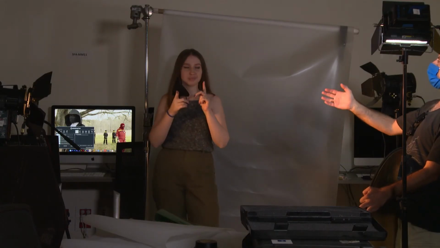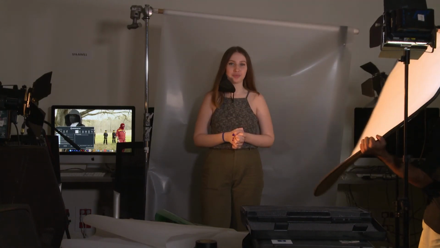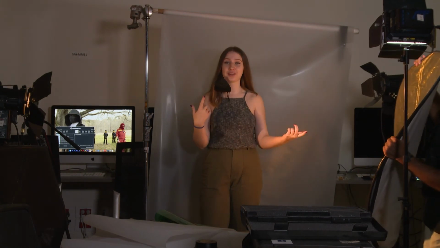This time I'll show you the difference between me being in the light. So here's me being in the light, and the light being reflected with the reflector onto my skin. And the reflector on the golden side.